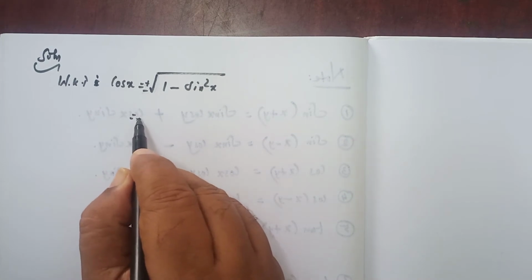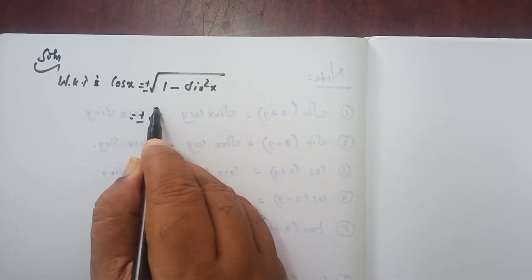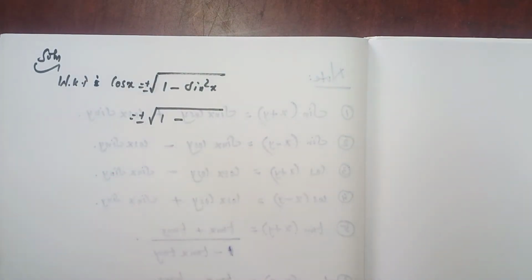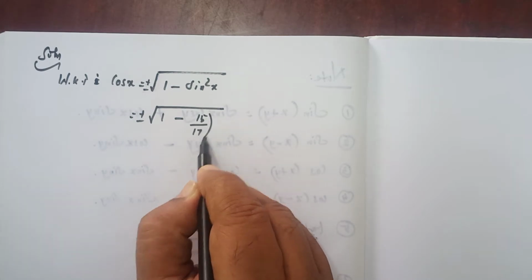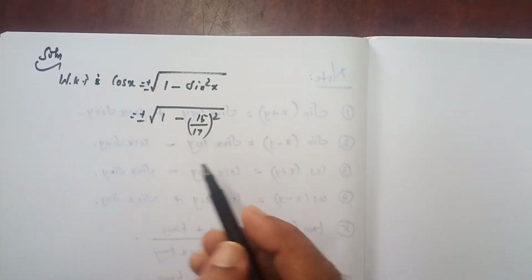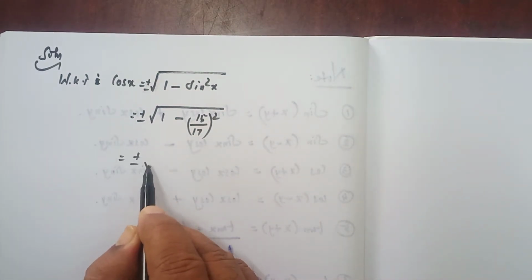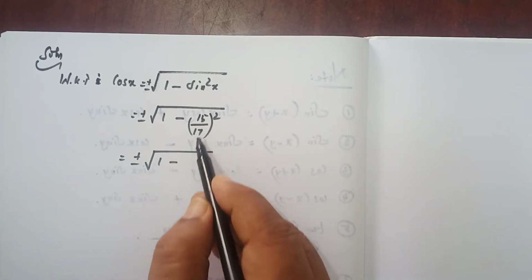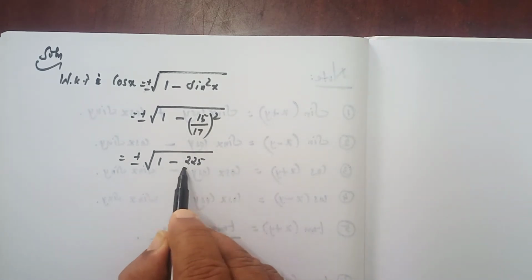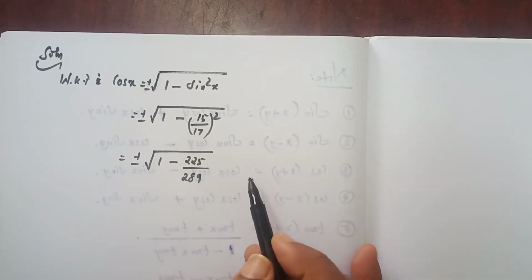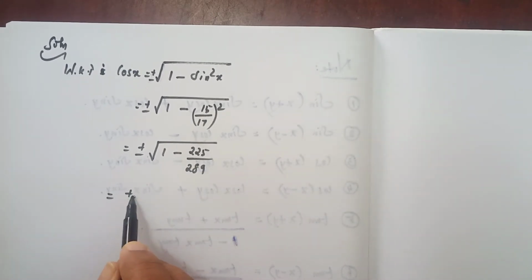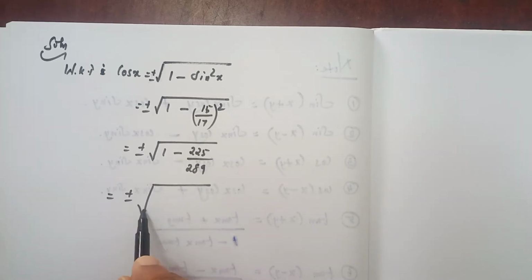That is equal to plus or minus square root of 1 minus sin x value that is given, 15 by 17, the whole square. That is equal to plus or minus square root of 1 minus 15 square is 225, 17 square is 289. That is equal to plus or minus, the LCM is 289.